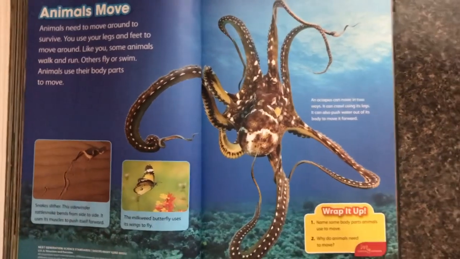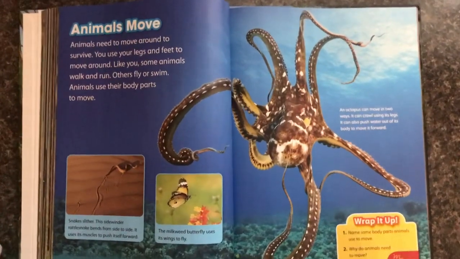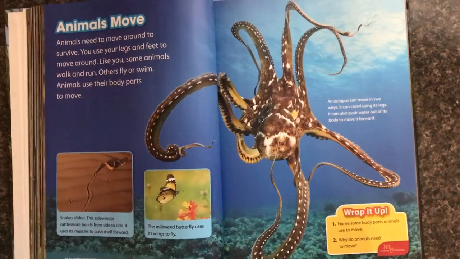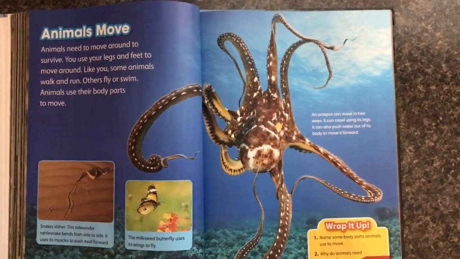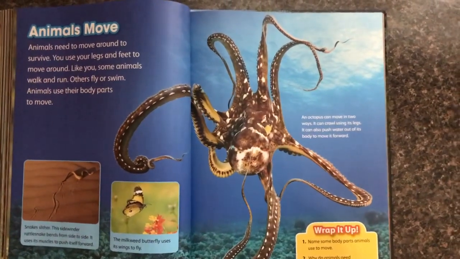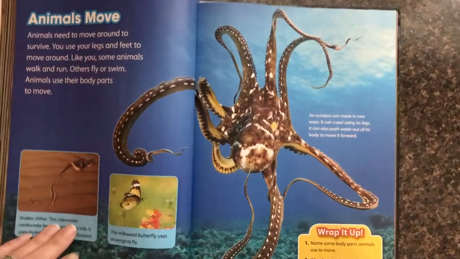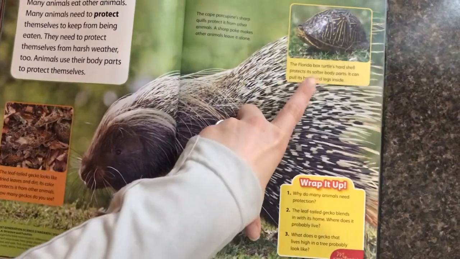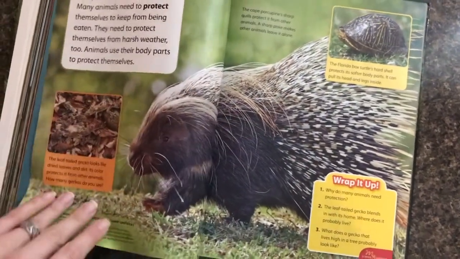So boys and girls, you know that we can walk, right, on our legs and our feet. Well, some other animals walk. Just like if some of you have dogs and cats, they use their legs to walk, and we've looked at other animals who do that too, right? Our porcupine was walking around, our turtle walks, geckos walk.